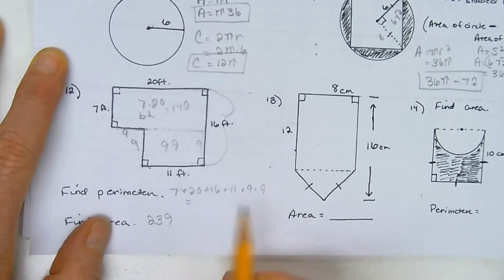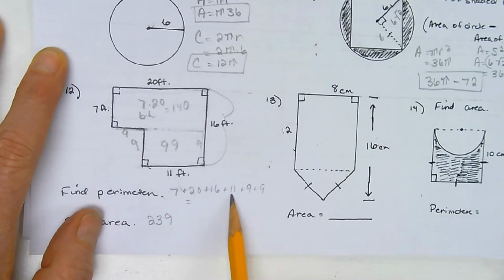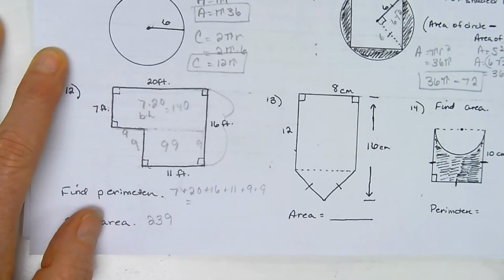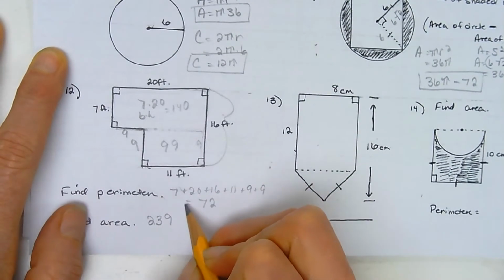And that's equal to, let's see, 27 plus 27 is 54. 54 plus 18, and I get 72. That's the perimeter.